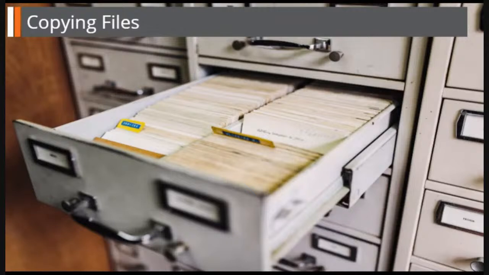Copying the files. Well, as I mentioned before, I like to zip them all up and SFTP them up to the new site, and then I can use Plesk or cPanel with the file manager to extract them.